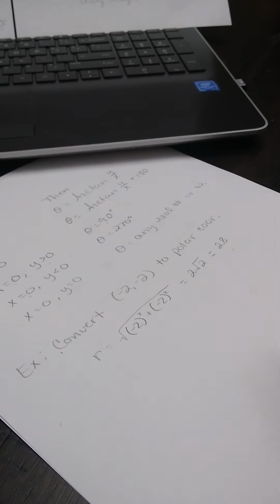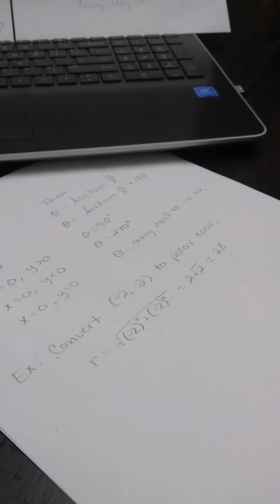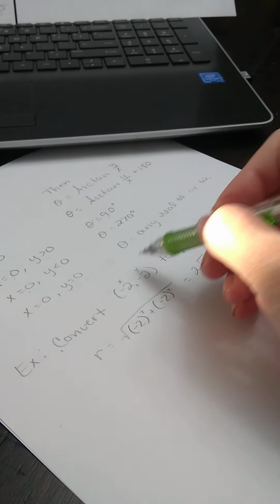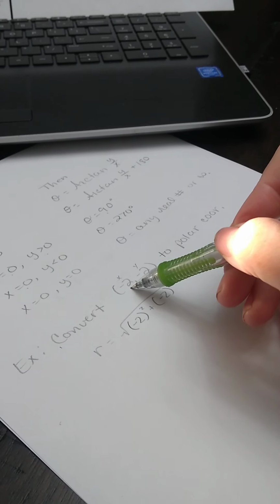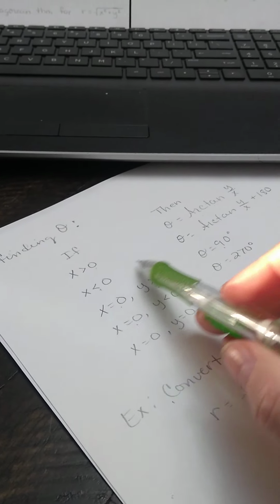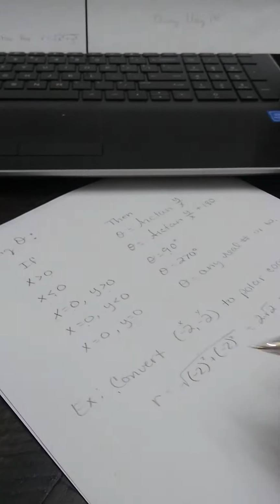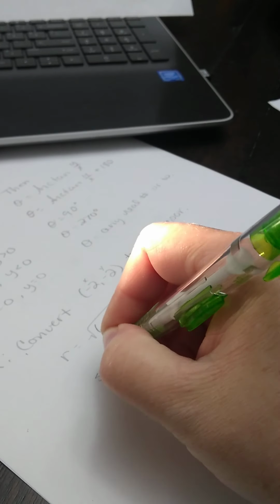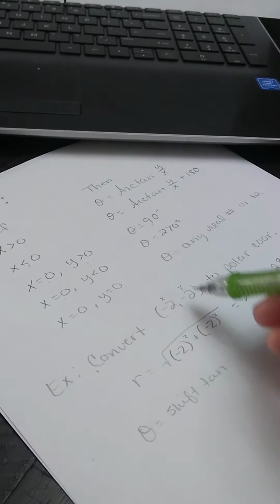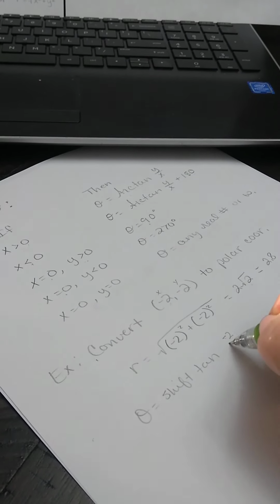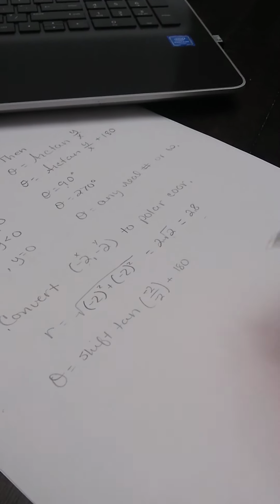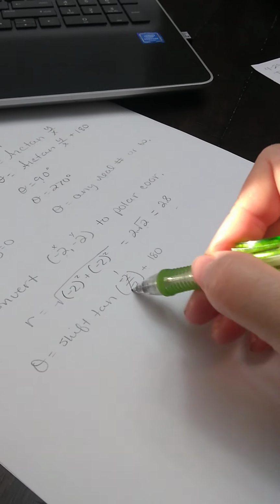Okay, so now that we have our r, we're going to convert our theta. What's our theta? We go look at our ordered pair. This is our x, this is our y. So x is less than 0, so we go up to our little if-then chart. If x is less than 0, it's going to be shift tangent. So theta equals shift tangent y over x, so -2 over -2, plus 180. Okay, -2 over -2 is just 1, right?